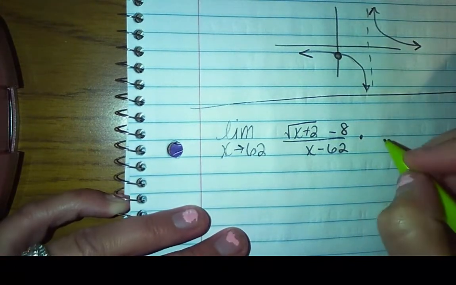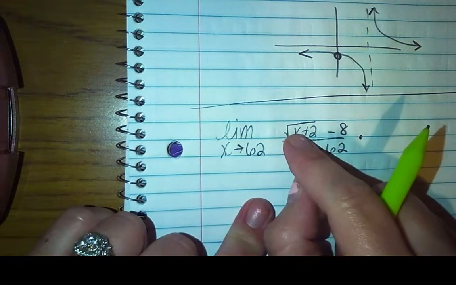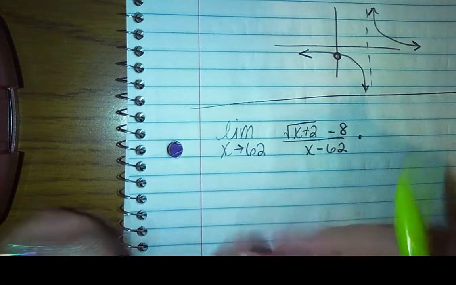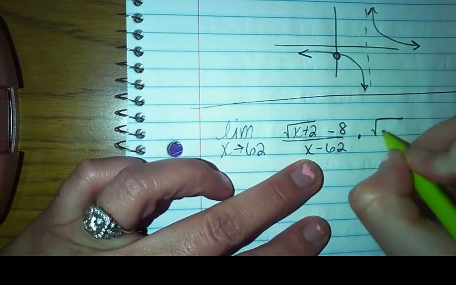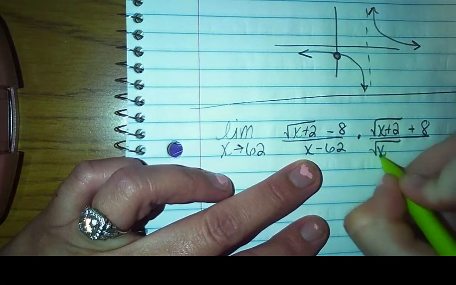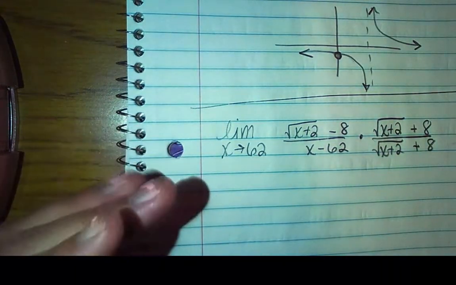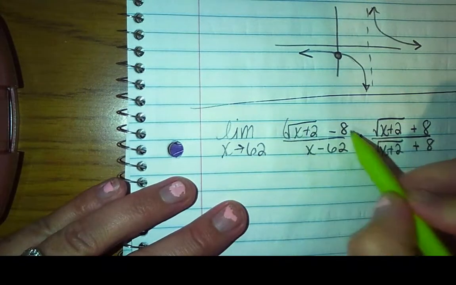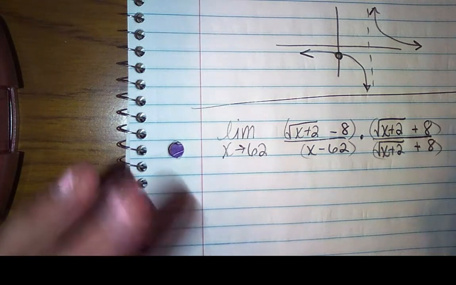So my next strategy is going to be to rationalize by the conjugate. So this is a term minus 8, so its conjugate is going to be the term plus 8. Okay, so I'm going to multiply by the square root of x plus 2, plus 8, on top and bottom. And the whole point is to get this in a position where I can start reducing and see what happens. And remember, for it to be able to reduce, I need multiplication on the top and the bottom.